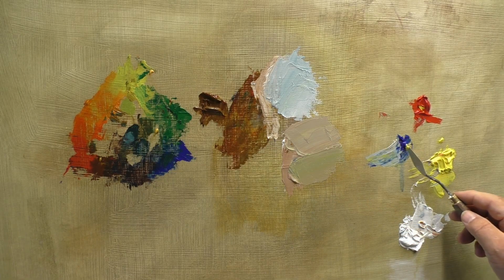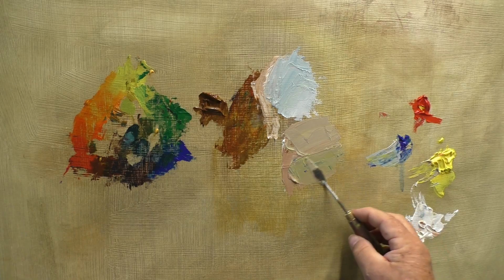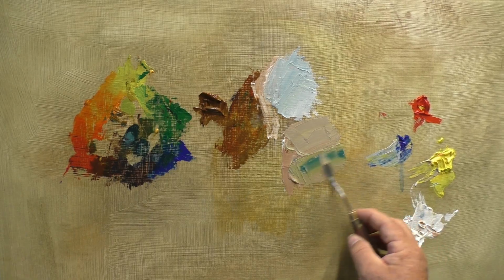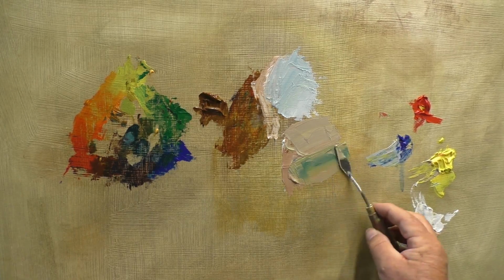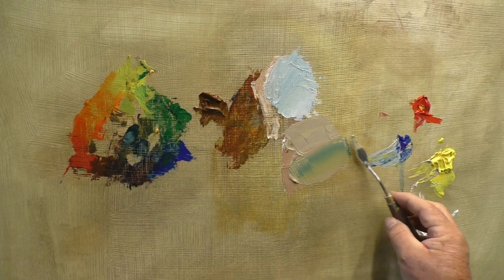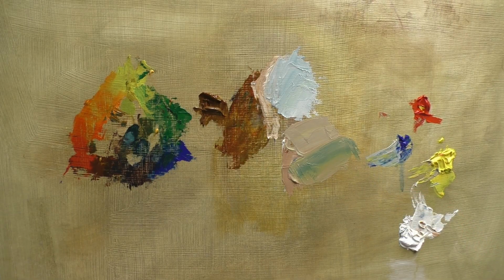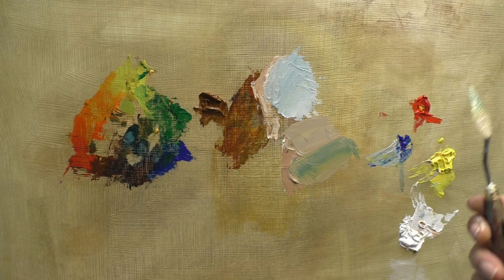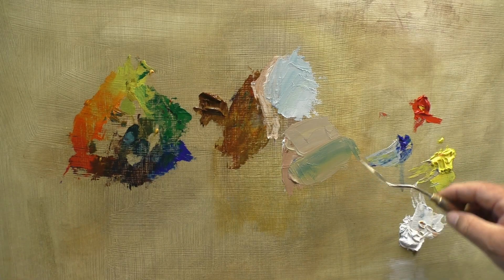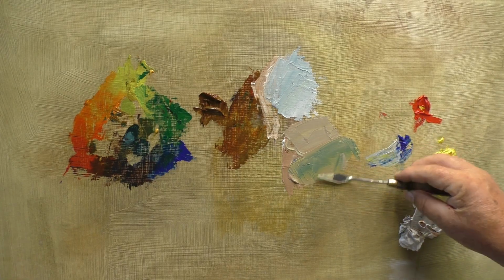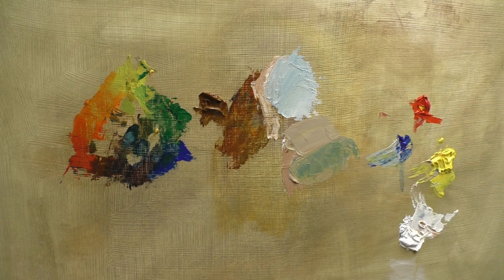Little darker in value, so I need a bit more blue, a bit more yellow, and so now I've got different greens and different blues at that same value. Isn't that neat? Isn't that superb? And it will be very harmonious for the whole painting.